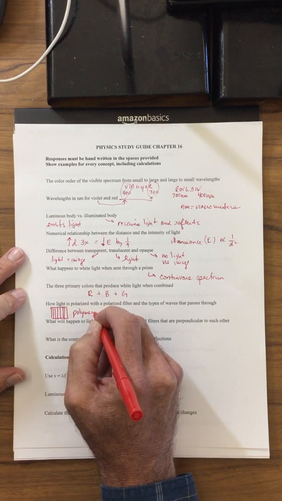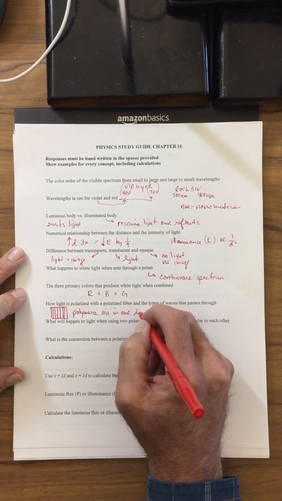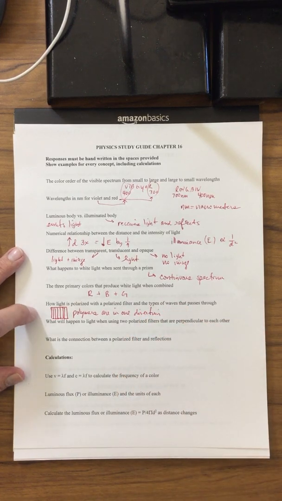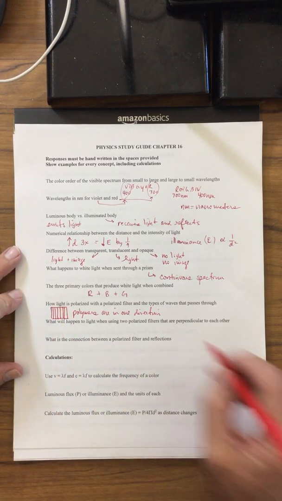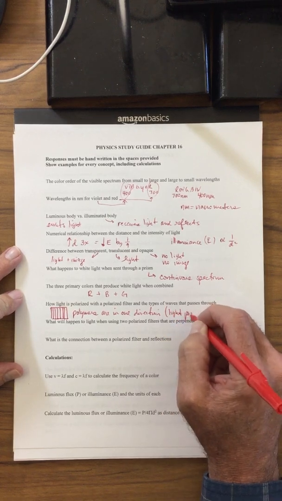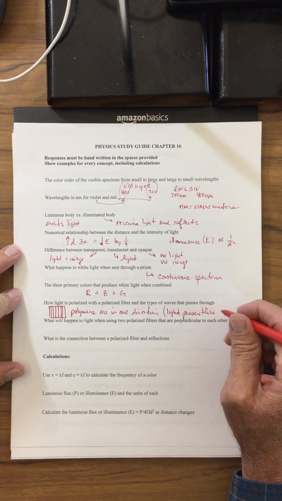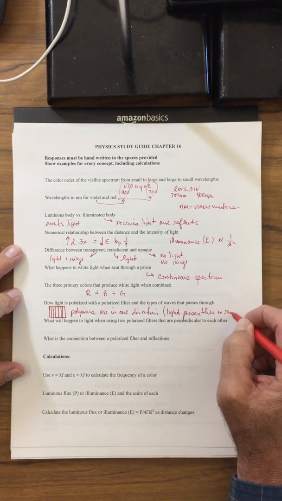So the polymers are in one direction, and it allows those light waves to pass through in their orientation. So light passes through in the same direction.